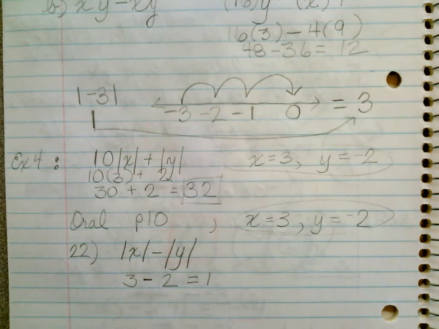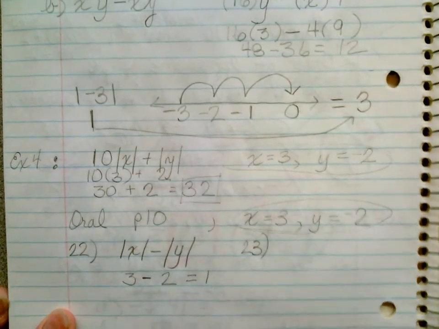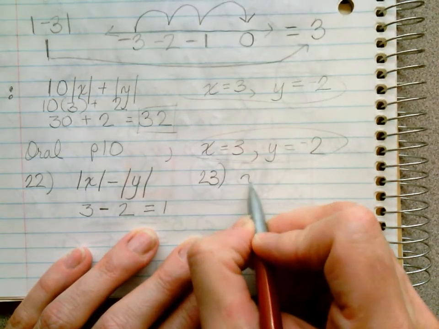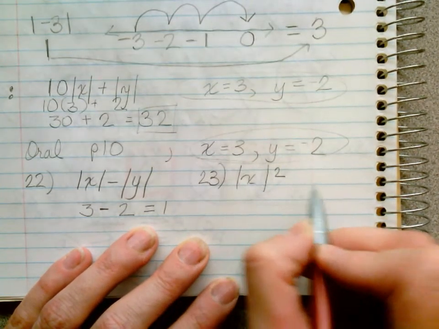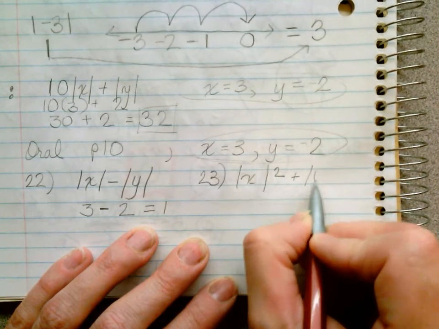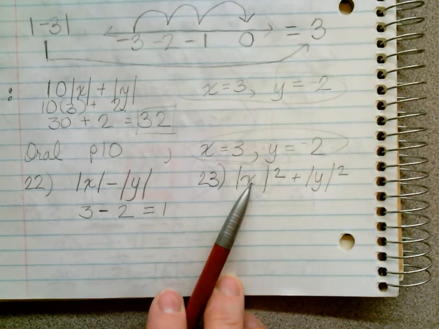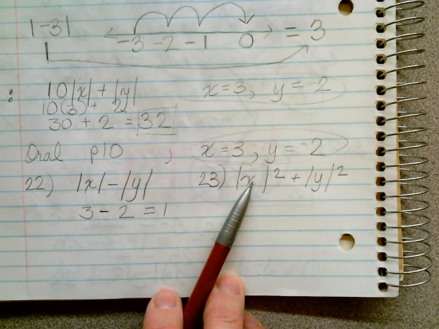There's 22. And 23, here's one final one. Please copy it with me. I want to make sure you guys feel comfortable. X's absolute value squared, added to y's absolute value squared. Here's another opportunity for you to potentially make a mistake. Again, we're squaring, so it makes things positive anyway, but I've seen somehow things get flipped.